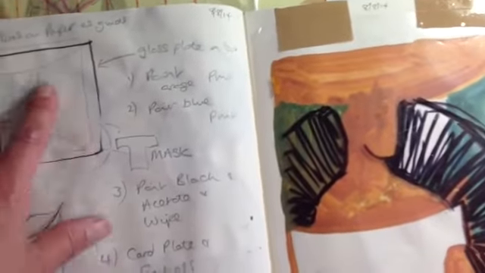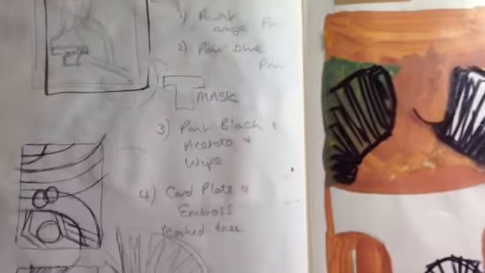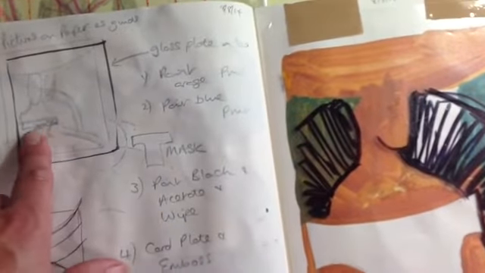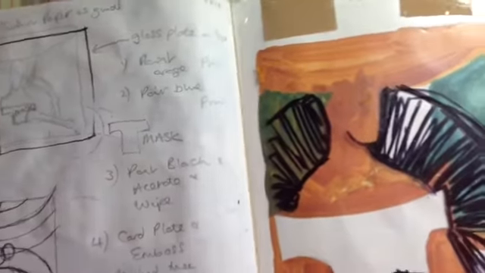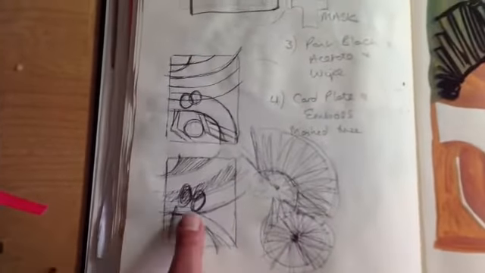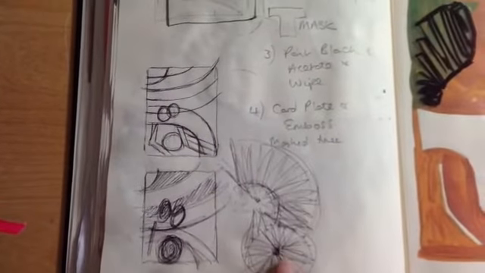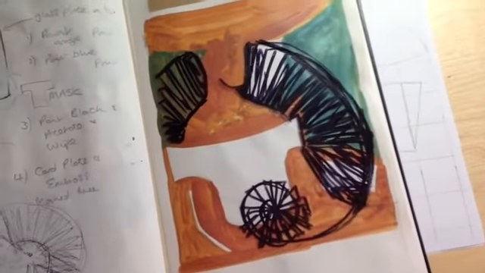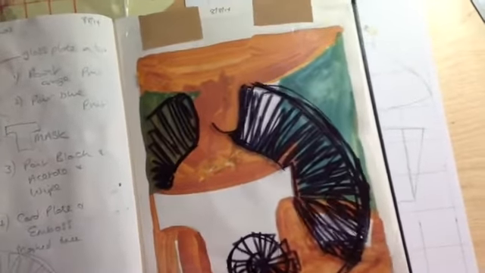Then use the black and wipe that, put that over, and then use a card plate to emboss this body shape, which was white. And again, just playing with other ideas and with circles, concentrating here on the fan and the bouquet. So I thought that could be quite interesting.